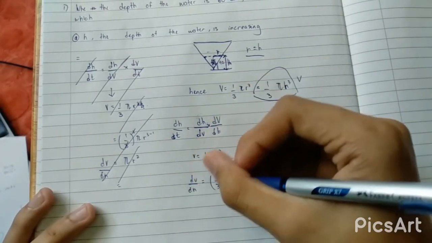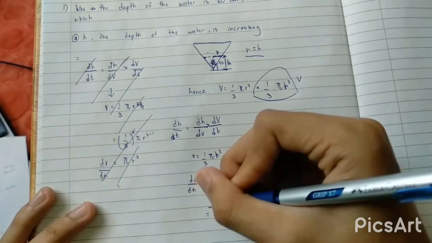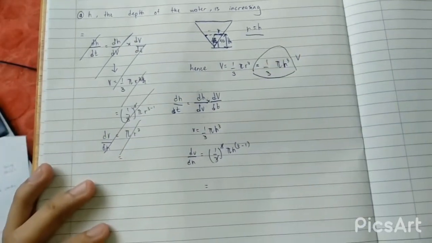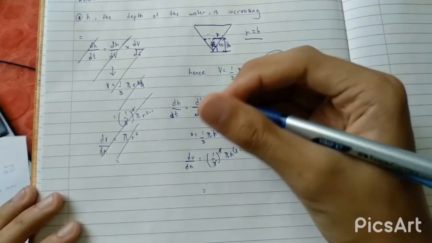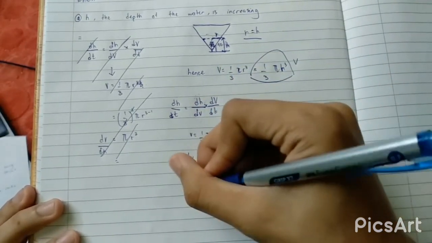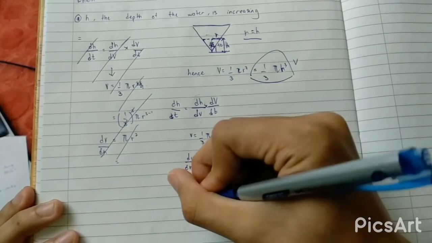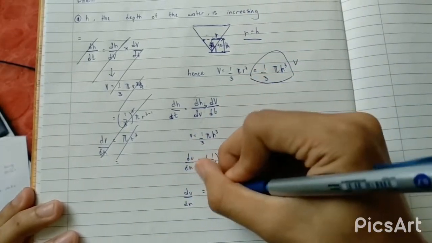Now they want dh over dv, so we just flip it, and the answer is 1 over pi h squared.